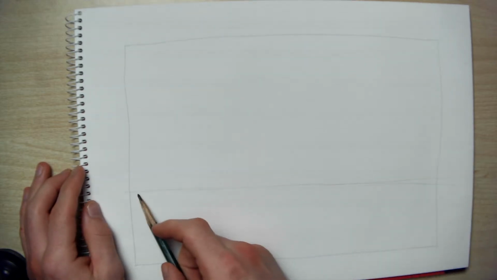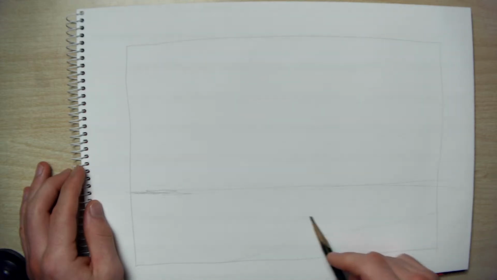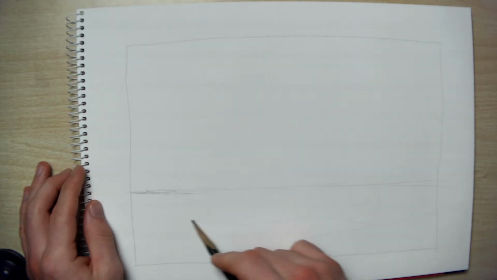Okay, I've got my scene prepared here and I'm going to go into the landscape. Just quickly before, let me set up a foreground right here and something in the midground, maybe like so.